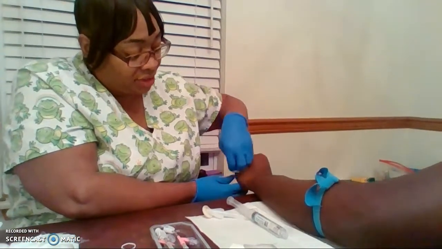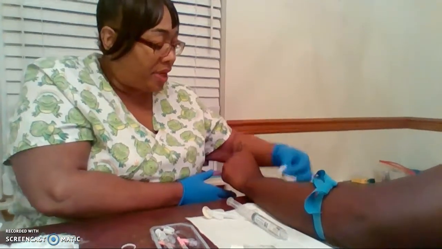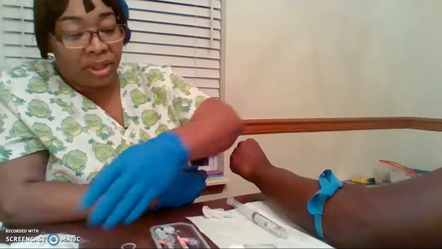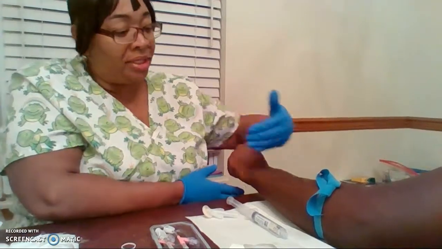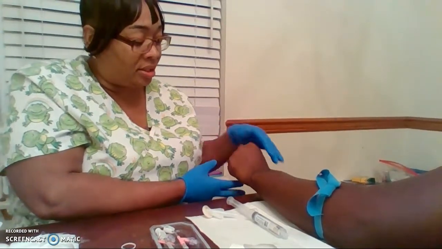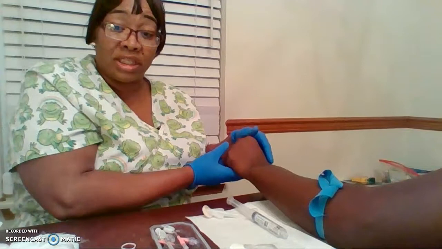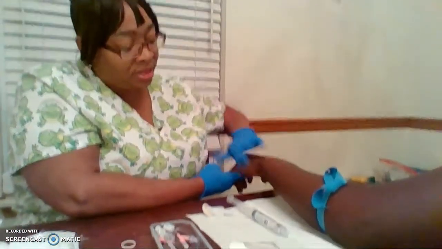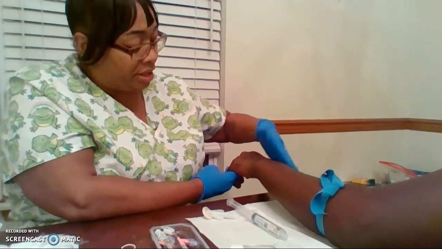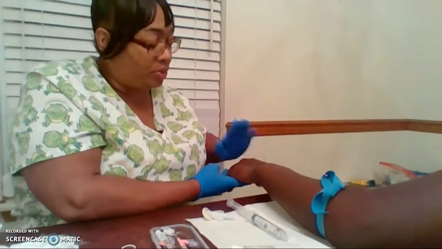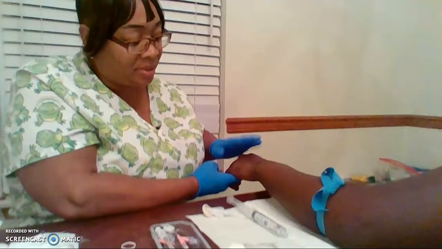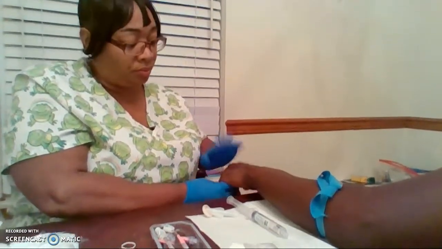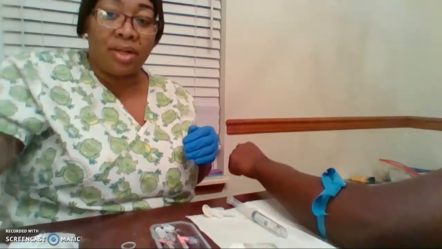Cleansing it with the CHG, having the patient pump their fist while the tourniquet is in place allows the blood to flow down to the hand, but then it will backflow into the veins that we are looking at for this particular IV. Patting the veins in the intended areas that you've selected will help to puff the veins up to make them more spongy to your touch. Keep pumping for me, sir.